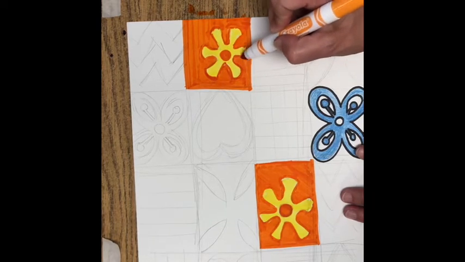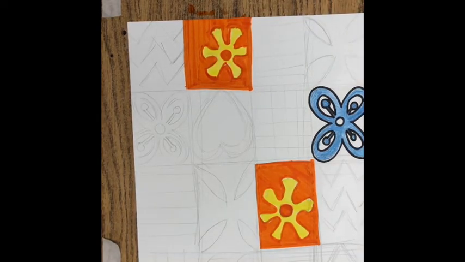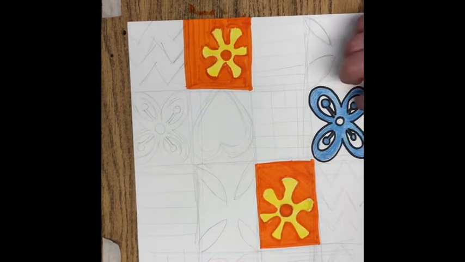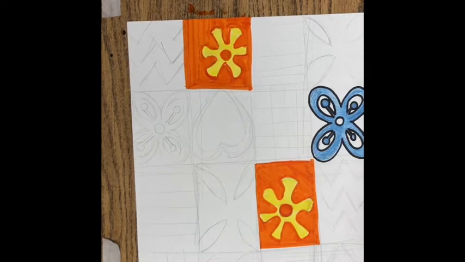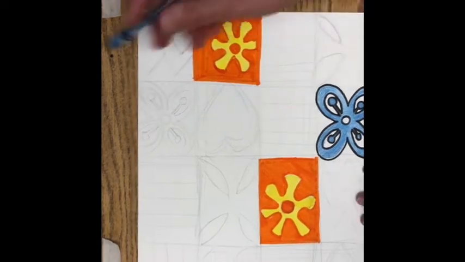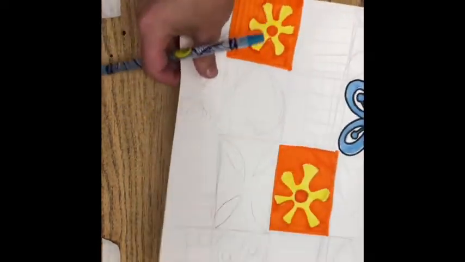Okay, so that one's all filled in. Now I might decide I want to use something different with this. Maybe I want to use some of those colored pencils. So like with this flower shape, I started to use some of the colored pencil because I really like this blue color. I thought it was really pretty, and blue means peace, and I think we can always use a little bit of peace in our world.